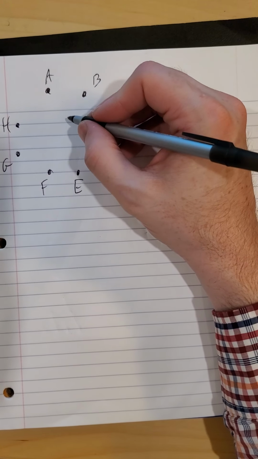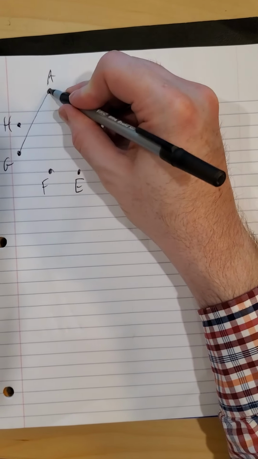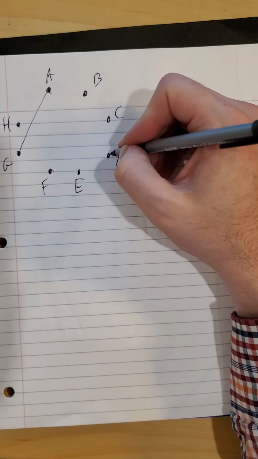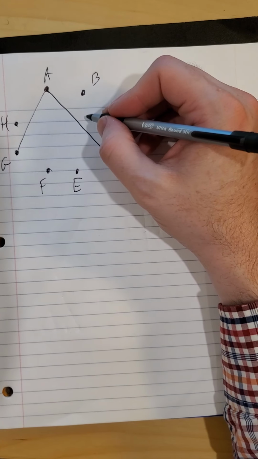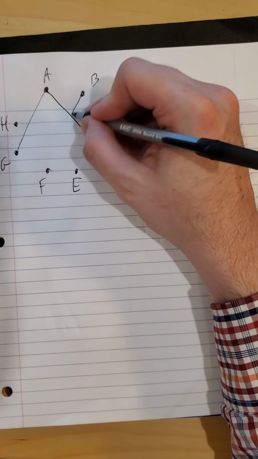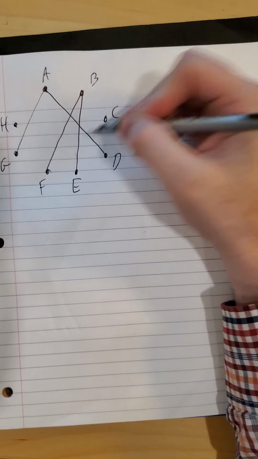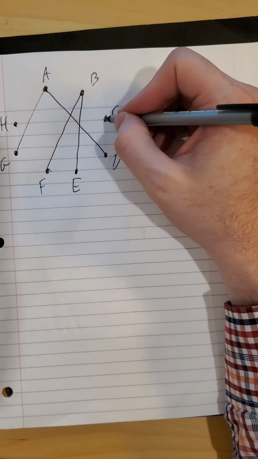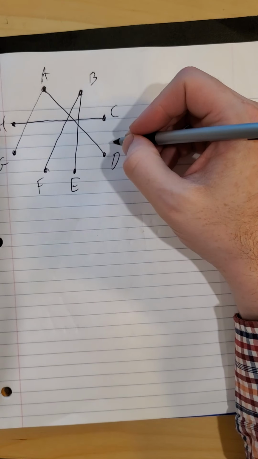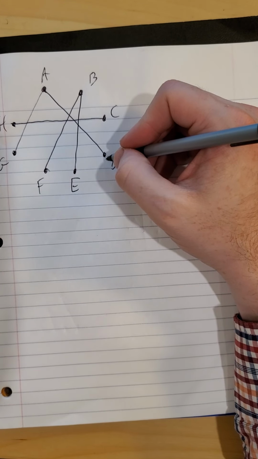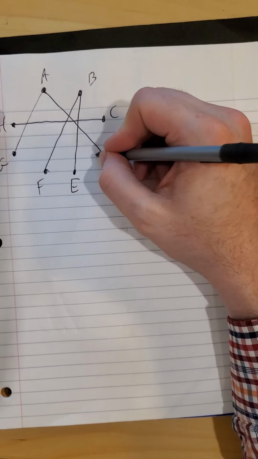And let's see, we'll make a 2-degree vertex out of A, 2-degree vertex out of B, connect Foxtrot and Echo. Charlie will connect to just Hotel, degree 1. Delta will connect that guy to Golf as well.